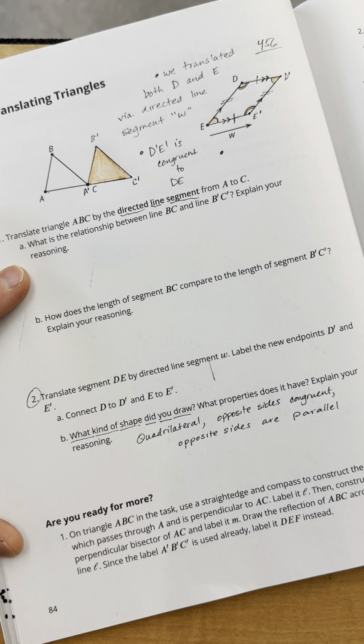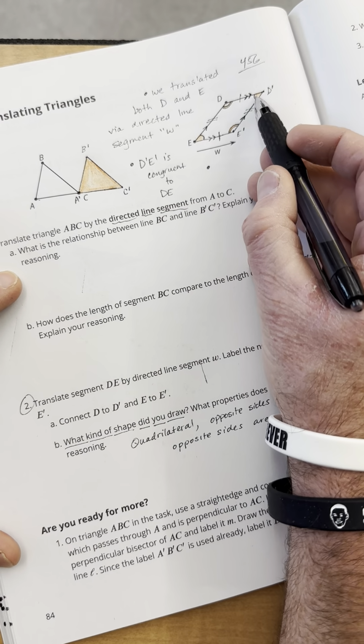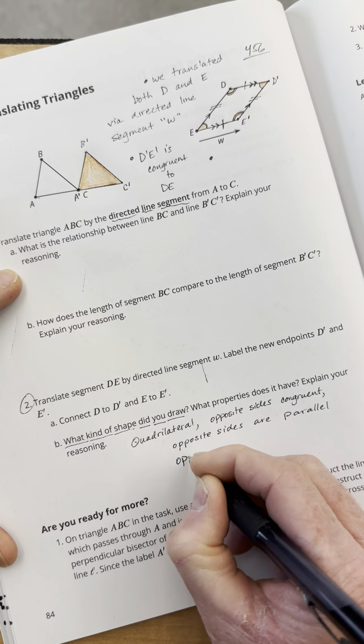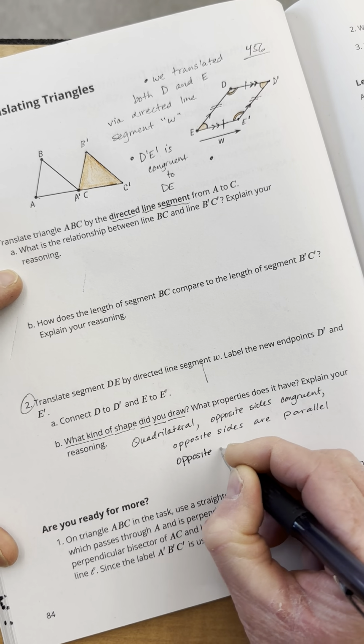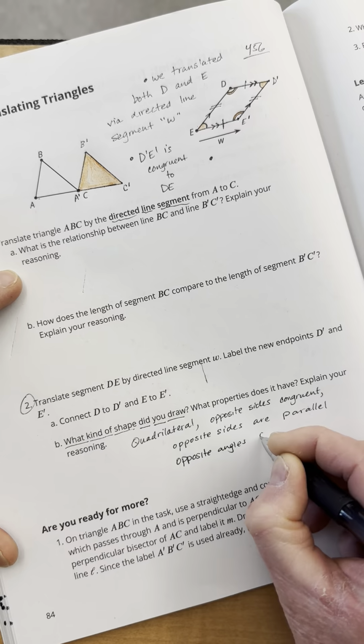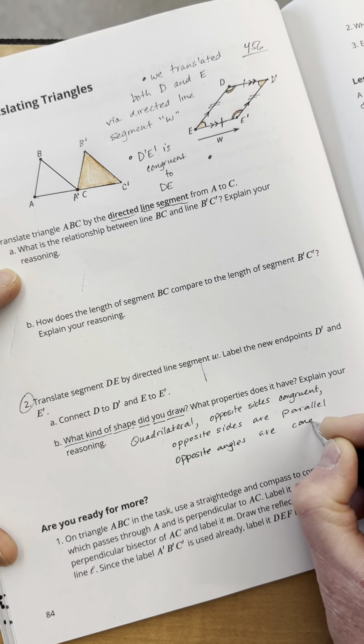What else could we say? Oh, opposite angles are congruent.